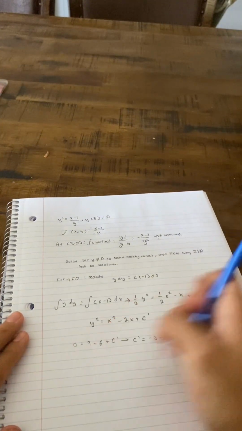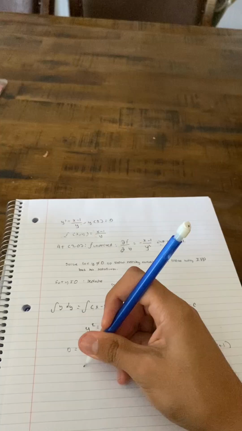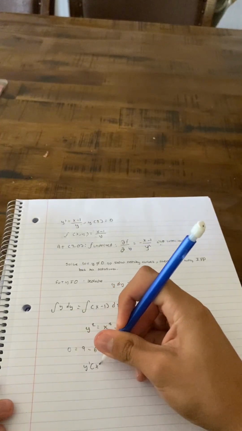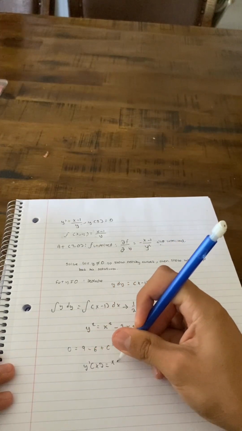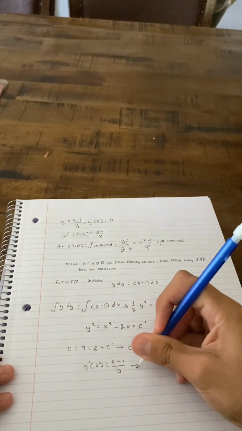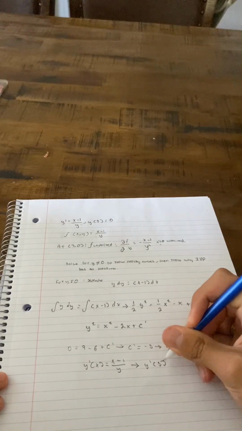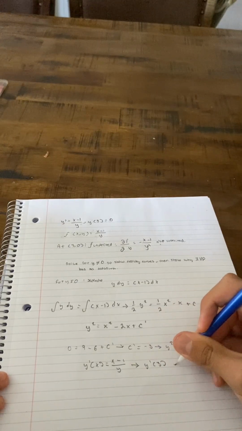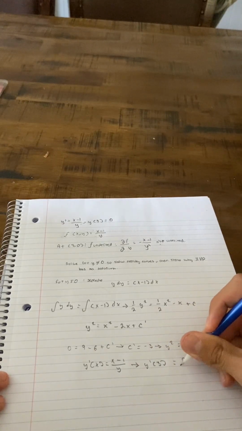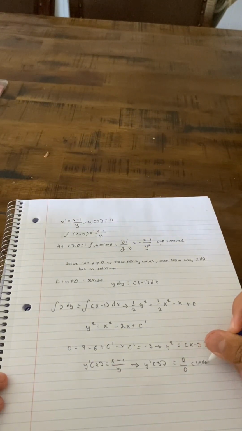Okay, but to check the derivative at the IC, we do y prime equals (x minus 1) over y, and then y prime(3) equals 2 over 0, which is undefined.